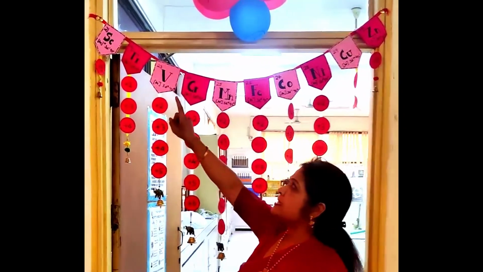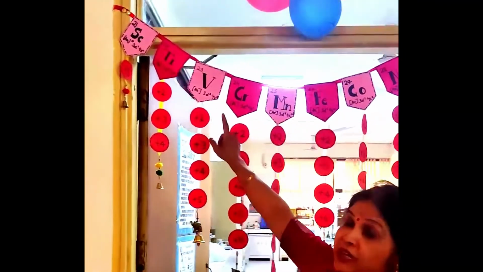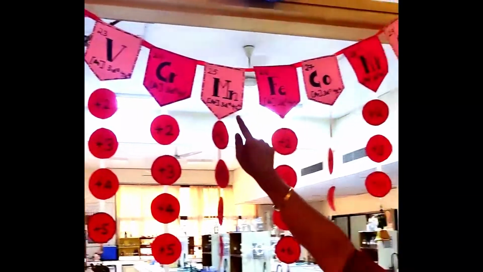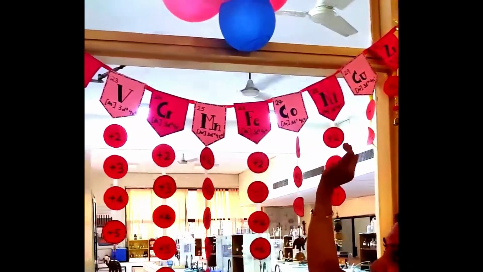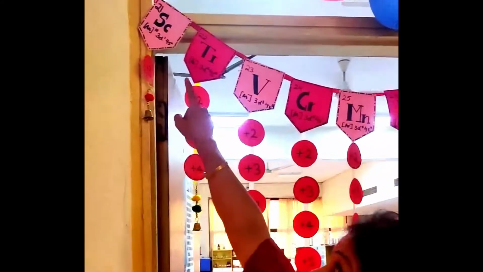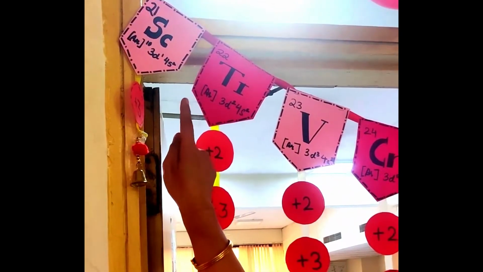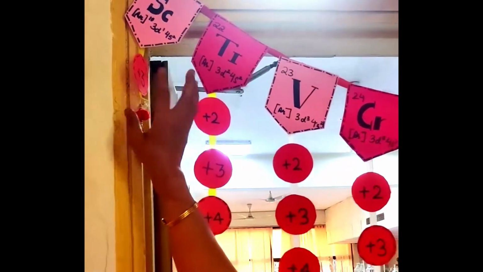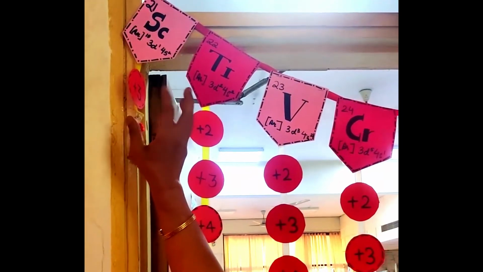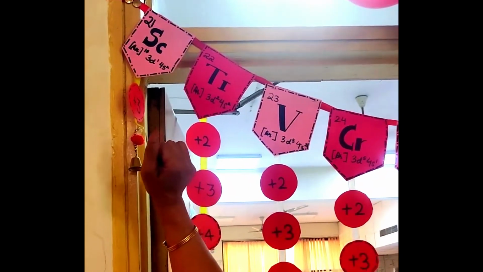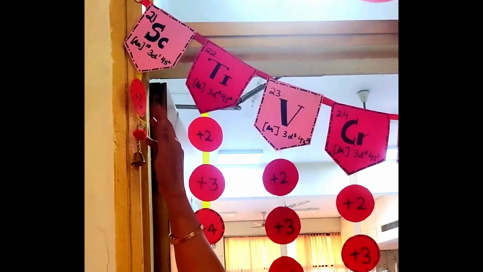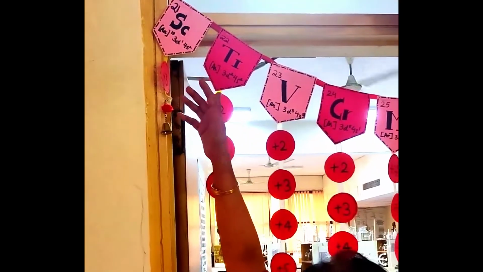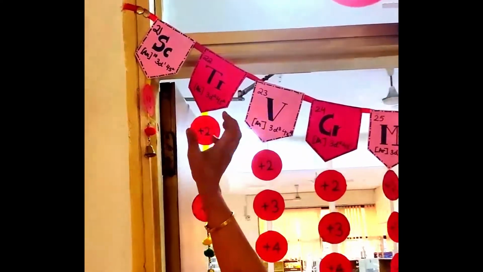All of you know scandium, titanium, vanadium, chromium, manganese, iron, cobalt, nickel, copper, zinc. This is the 3d series of elements. And what is the configuration of scandium? Let's see what is written. Argon 18, 3d1, 4s2. So what is the outermost configuration? That is 3d1 and 4s2. So what is the total valence electron count? 3. So how many electrons can we lose from here? 3. So we see how many variable oxidation states are possible for each element.